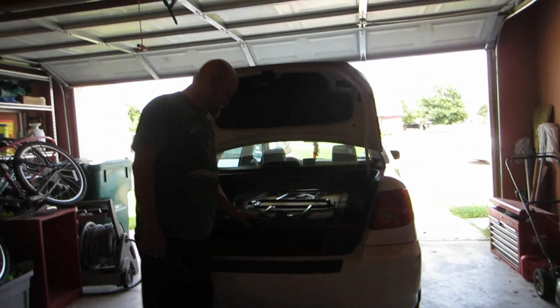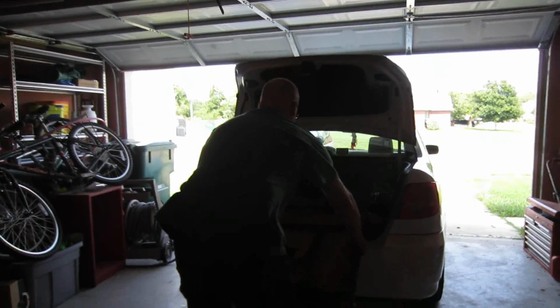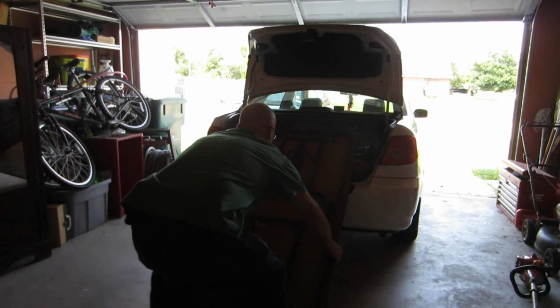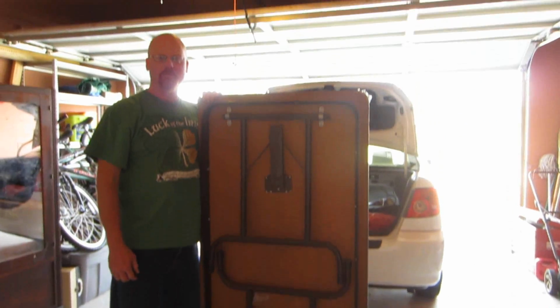See it in there? That is a full 5.5 foot table. You can fit under just fine.